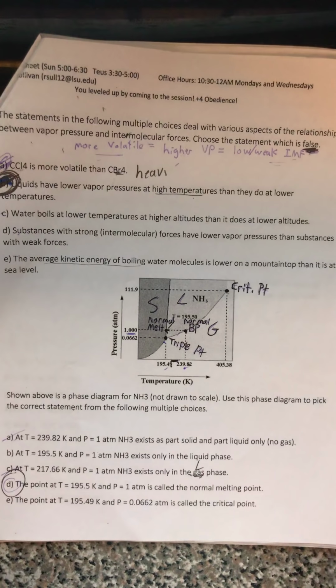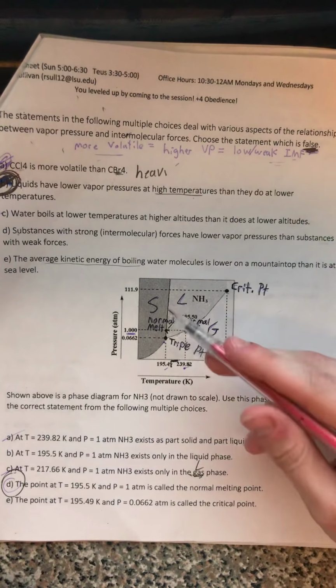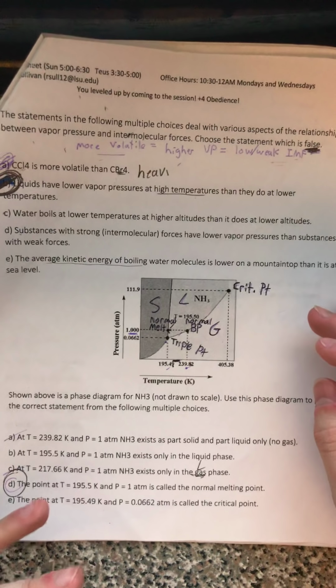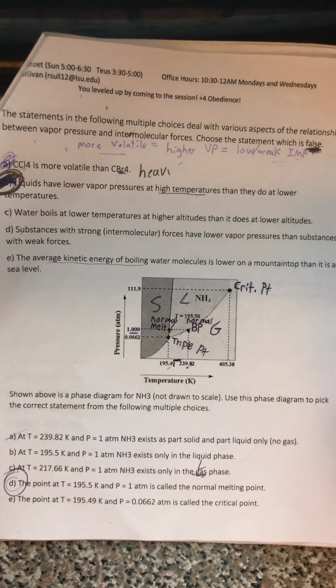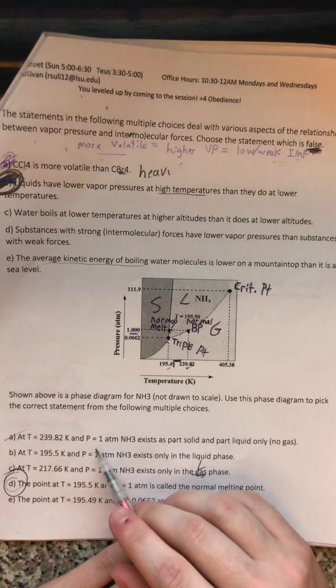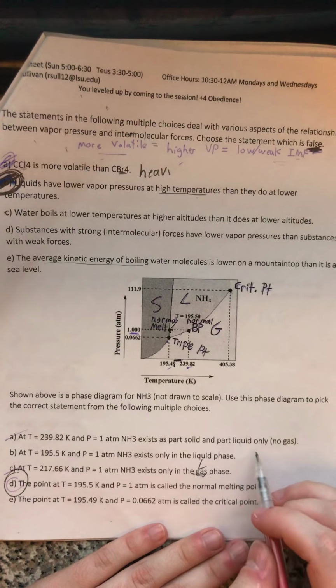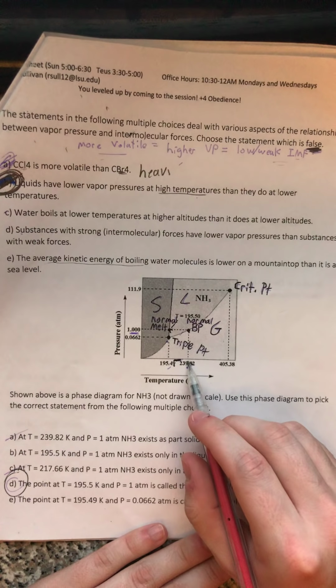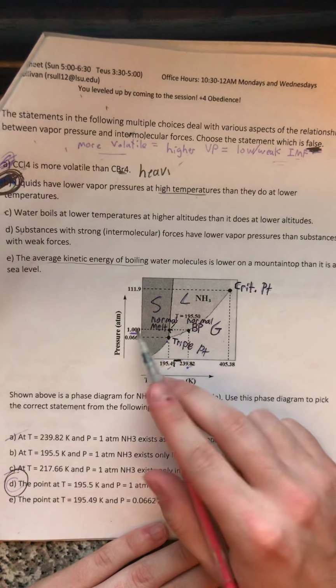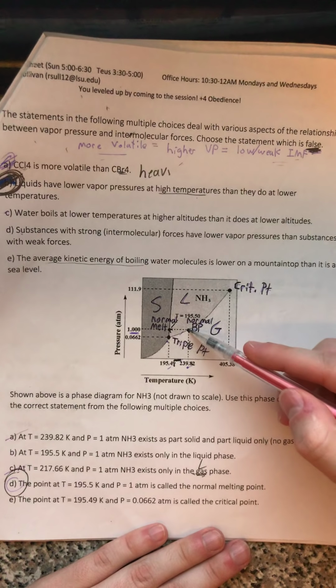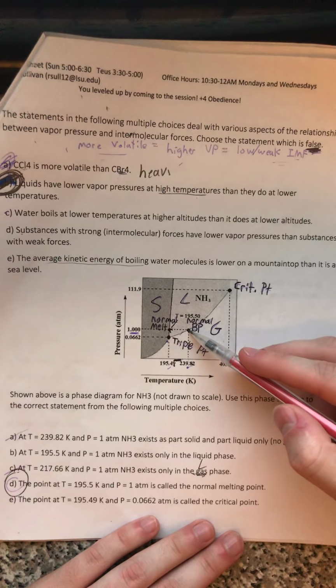Okay, so then you just kind of have to answer questions about this graph, and if you know all those points and all those phases, then you should be pretty solid. So first they say at temperature 239.82 and pressure 1 atmosphere, this thing exists as part solid and part liquid. So at 239 and pressure 1 atmosphere, they're giving you the coordinates of the normal boiling point here. They say it should exist as part solid and part liquid.